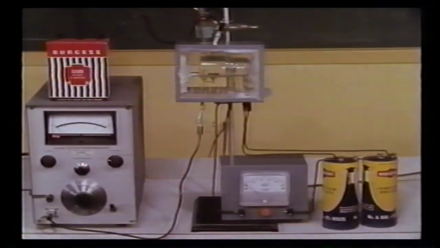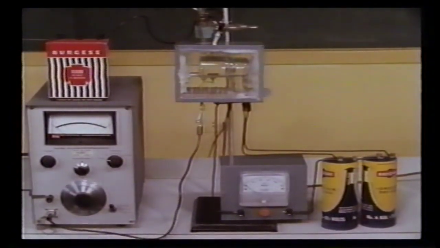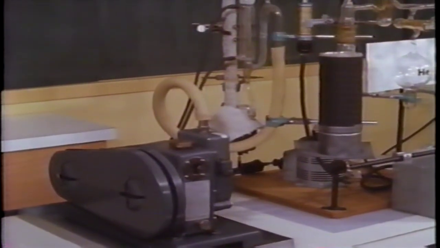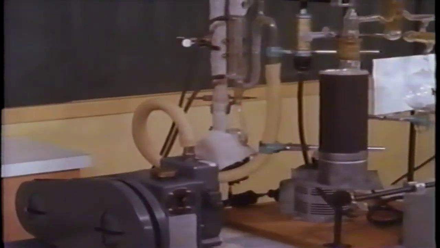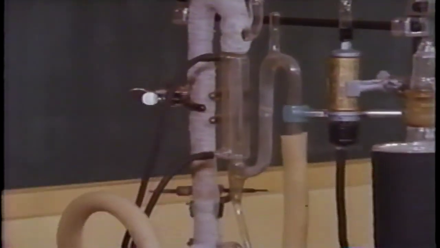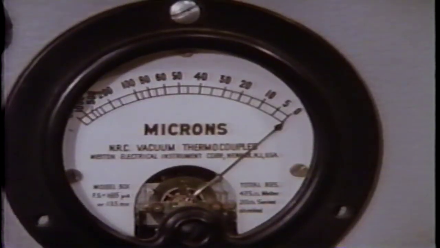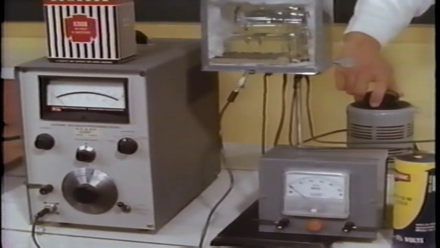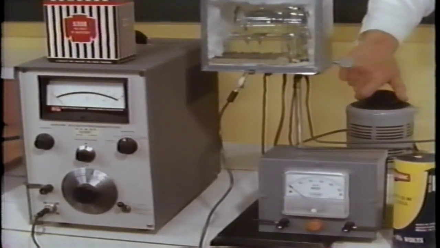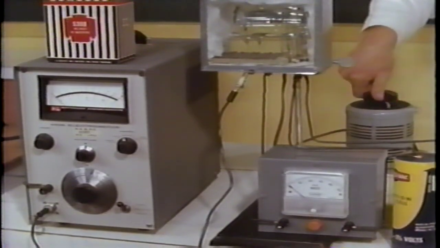Now let's proceed with the experiment. Once again, all other gases must be removed from the cell. Again, we'll use the vacuum pumps. The gauge shows that there is a good vacuum. When the cell reaches a temperature sufficient to vaporize the sodium, we can begin. Now we're all set.